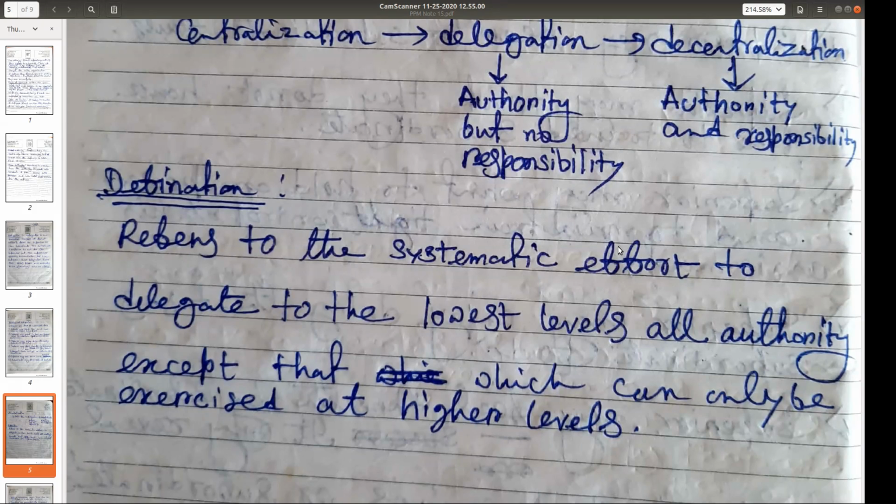Because suppose an organization was initially centralized, gradually with time there was a need to decentralize that thing, to handle it in a much better way. I will come to that in my next session with some practical examples. We will discuss why it is needed and what the advantages of decentralization are and all that.